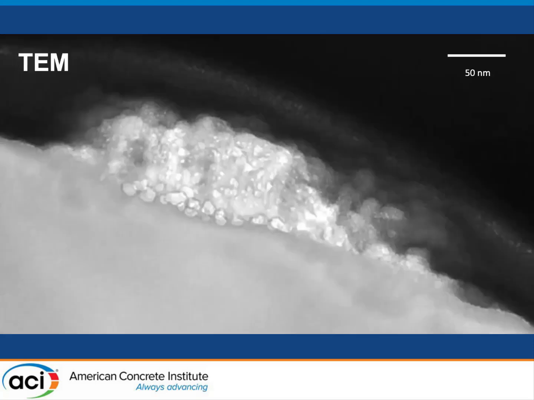So we've also looked at the products under TEM. This is a surface product on a C3S. If you did the dimensions, it's more or less a platelet, 250 nanometers across and 85 nanometers high. But you can see it might also be an agglomeration of a bunch of smaller particles. We can see that in the interface between the particle and the C3S substrate.